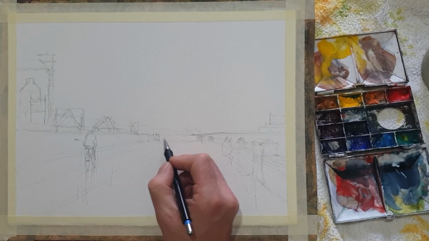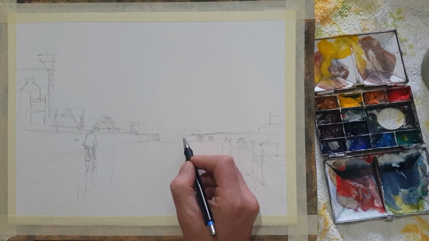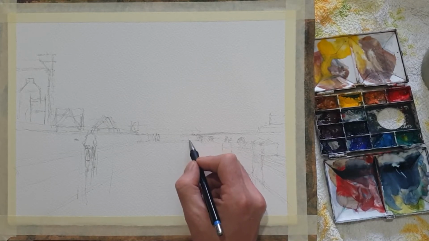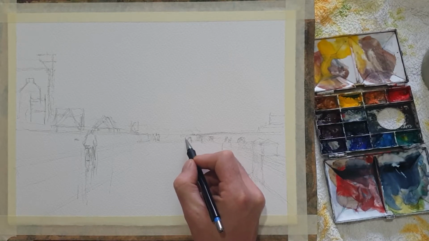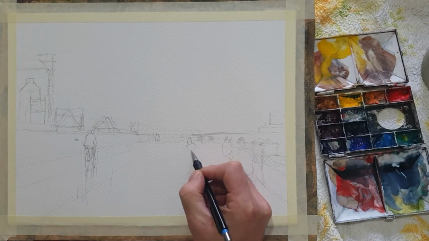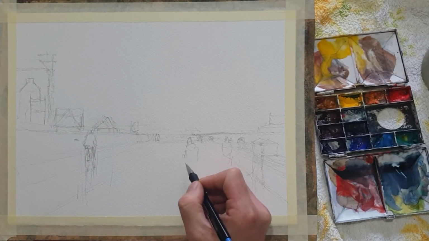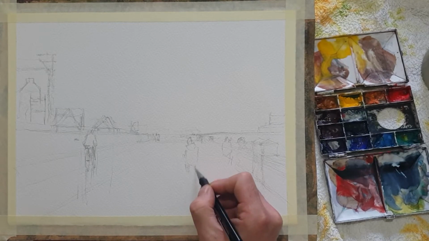Just helps deal with this bit of background that's here. There's parked cars and stuff, but you know, we'll deal with that by putting absolutely nothing there and just fill it in with carefully placed people.